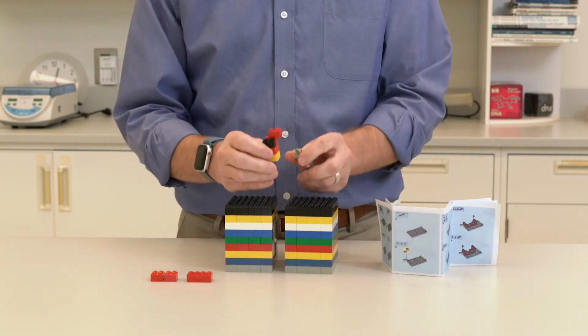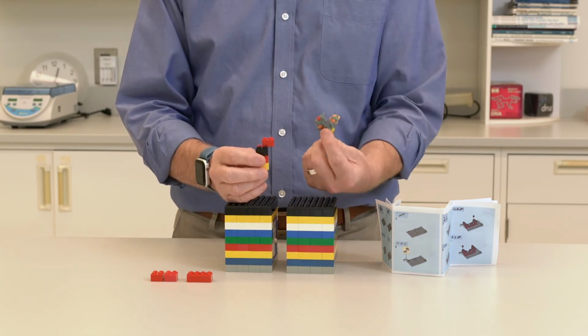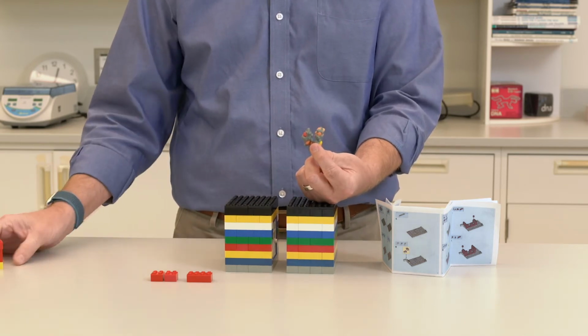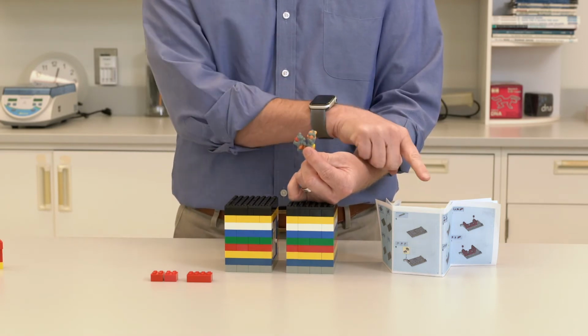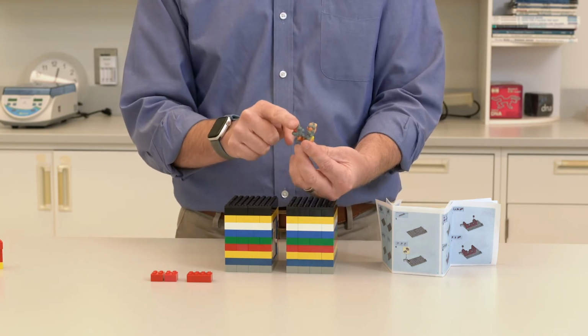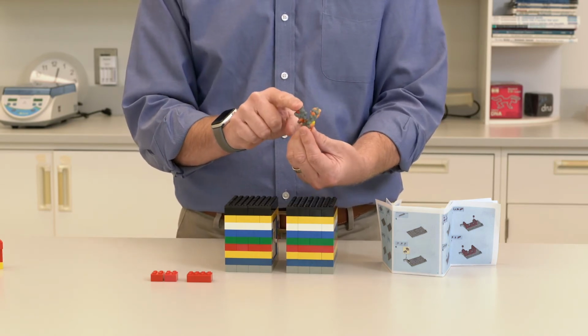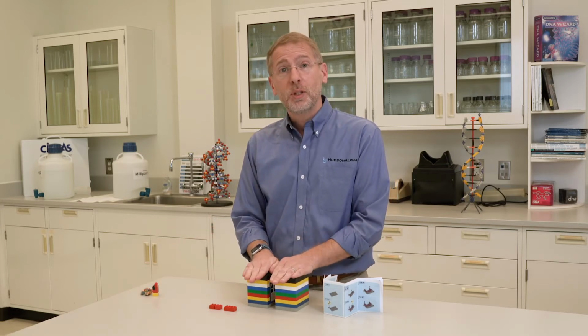Now, in reality, this is not what your proteins look like. They actually look more like this, where each one of these is an amino acid, and the instructions tell you how to put the amino acids together in a specific order that gives you structure and meaning. So we're going to set this aside for the moment and work with our cubed blocks.